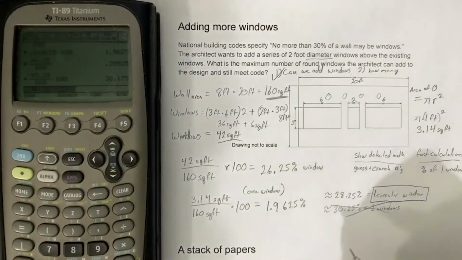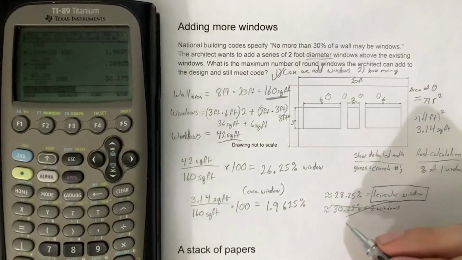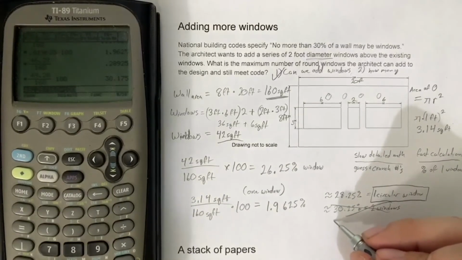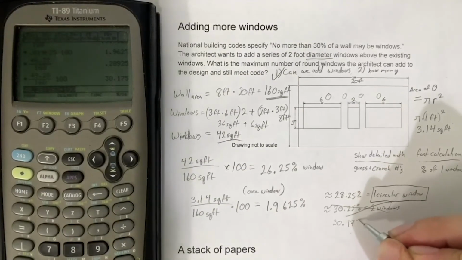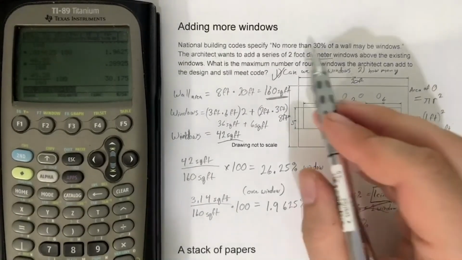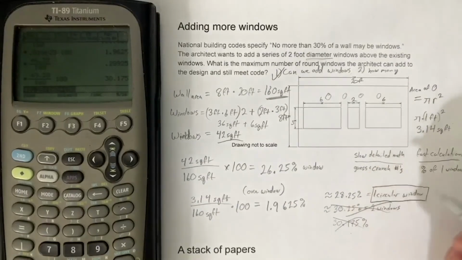Not quite as high as the 30.25 from the quick calculation, but verifying it, 2 windows is 30.175, which is still too big for that 30% building code. So we still can't do that.